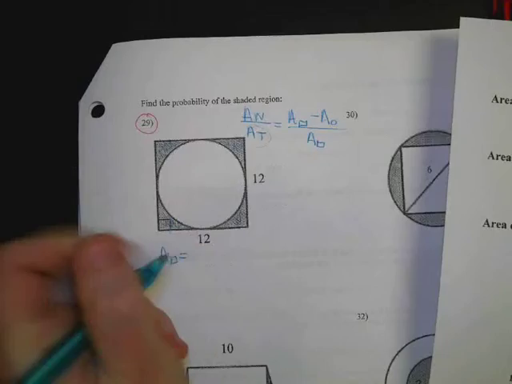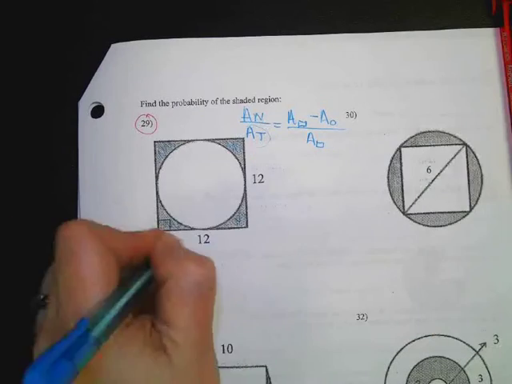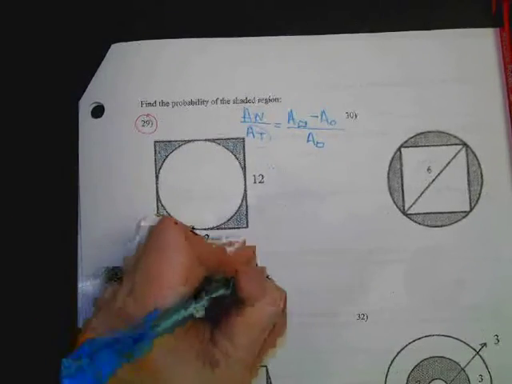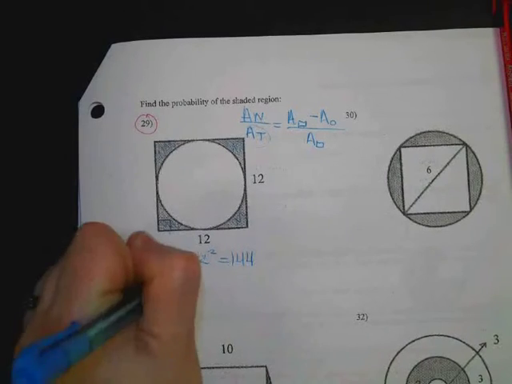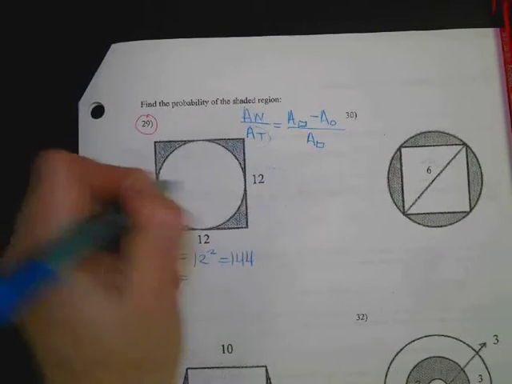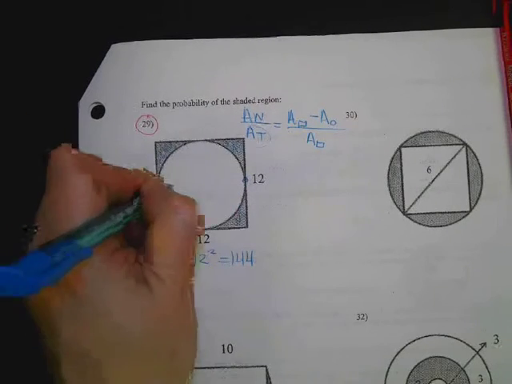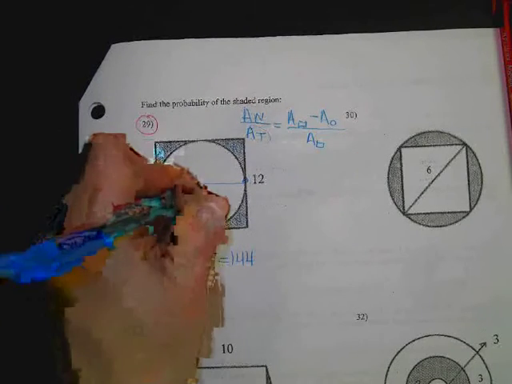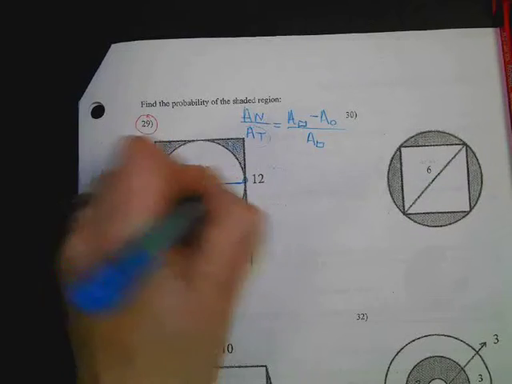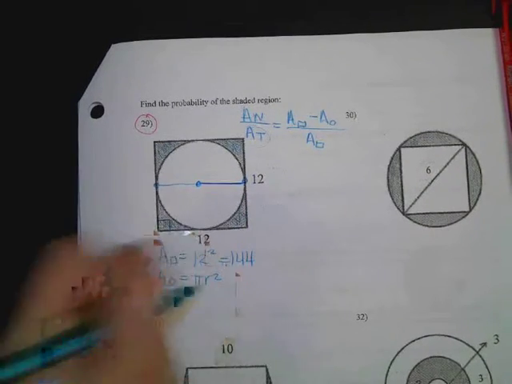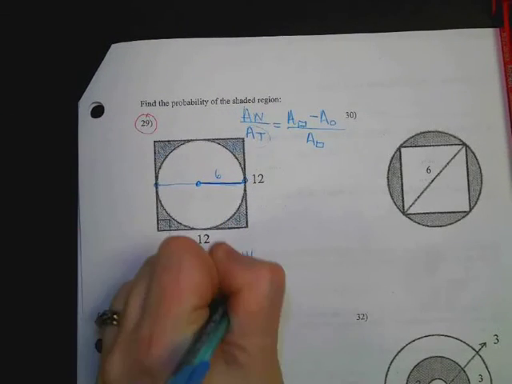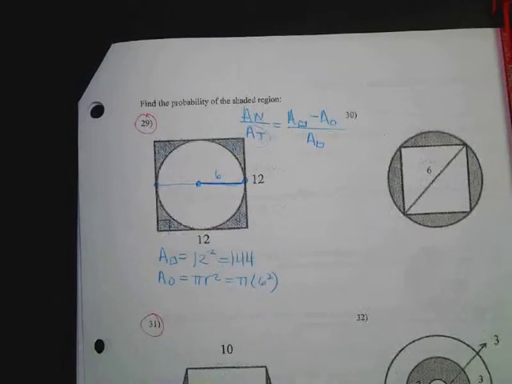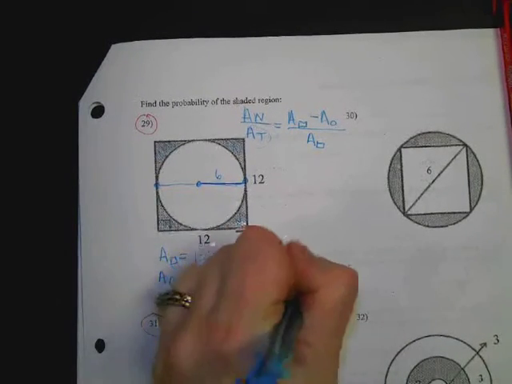All right, let's actually calculate these pieces. Area of square, when I look at my formula chart, area of a square is the side squared. The side length here is 12, so 12 squared comes out to 144. Then I need to find the area of the circle. If the circle fills the square, that means from end to end, this length would be the same length of the square, which is 12. Well, area of a circle is pi r squared, and the radius is no longer 12, it's going to be 6. So I'm going to plug pi 6 squared into my formula for area, which comes out to 36 pi.